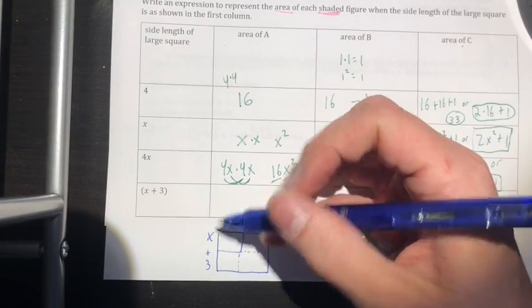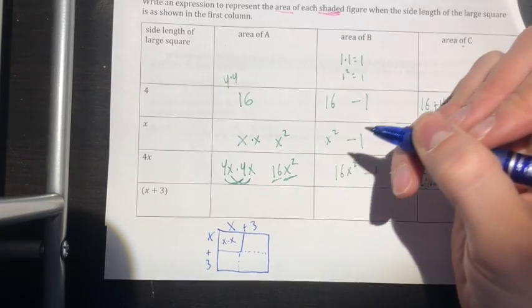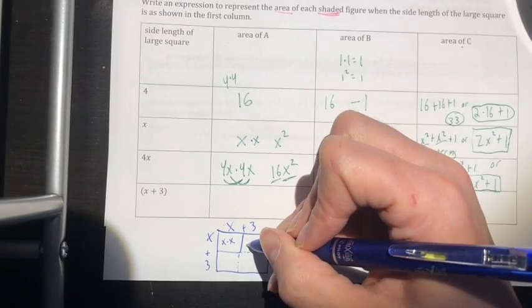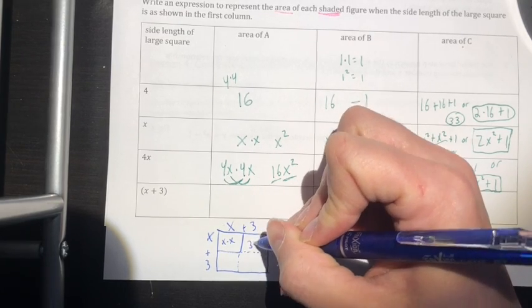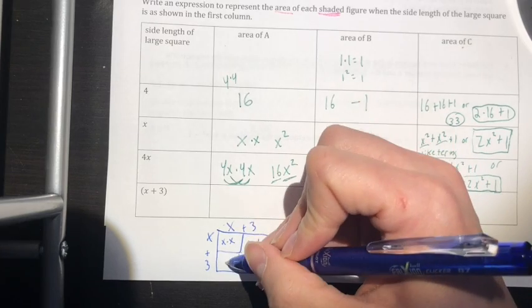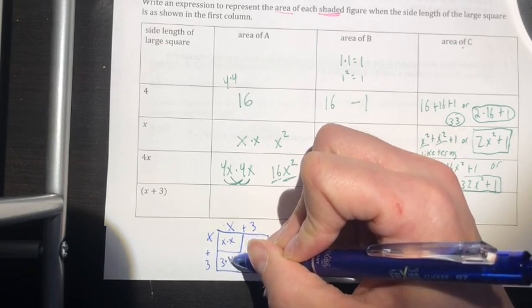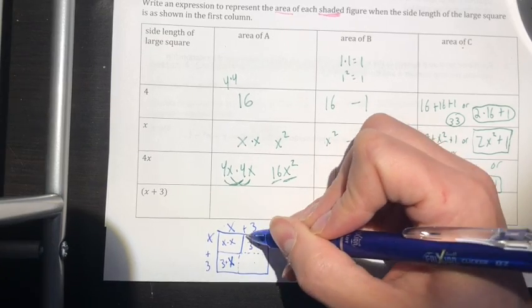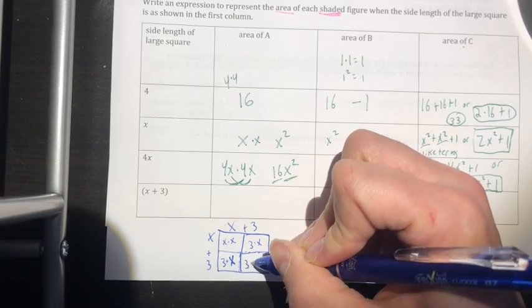So now this square right here, the x by x, is really x squared. And this one over here is really 3 by x, so it's 3x. This one here is x by 3, so that one's 3x. And this one down here is 3 by 3, so it's 3 times 3.